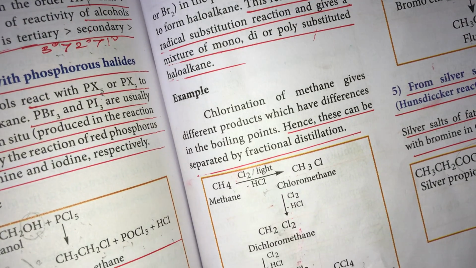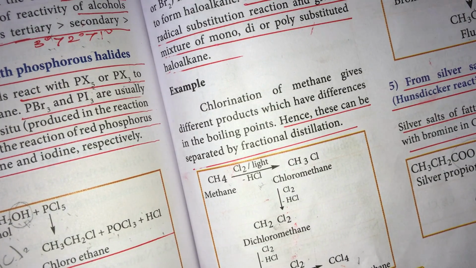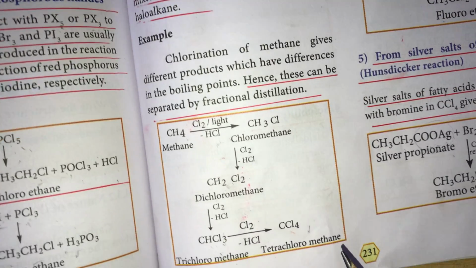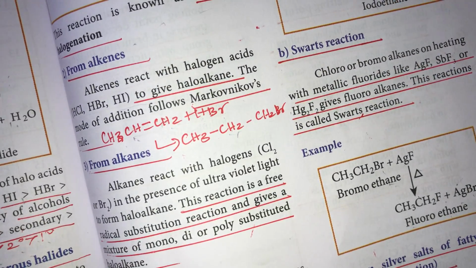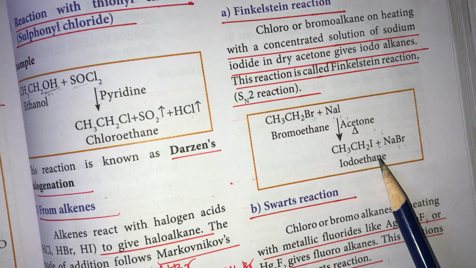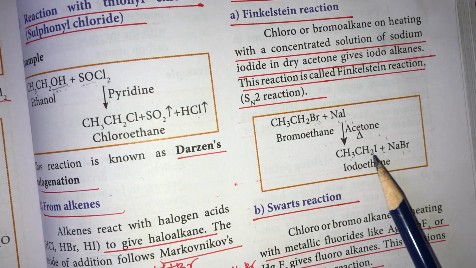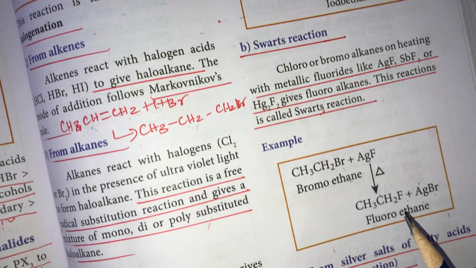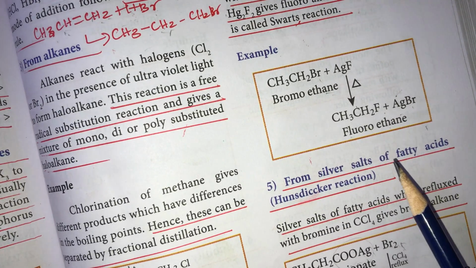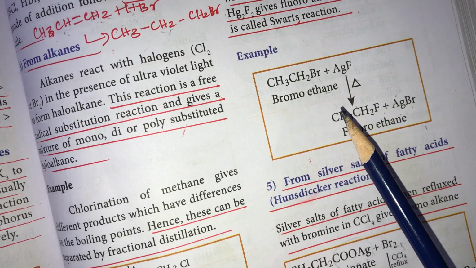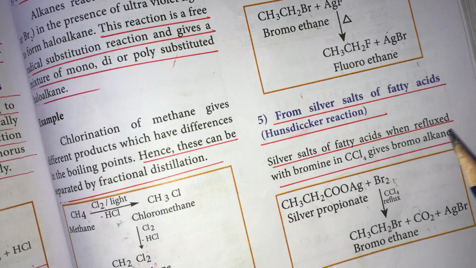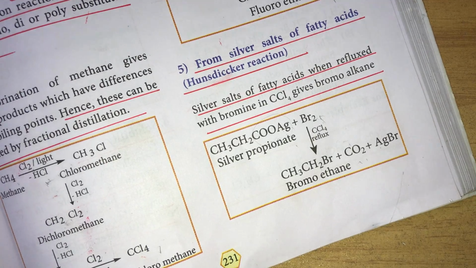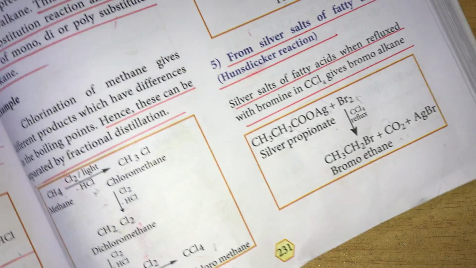Haloalkanes from alkanes form through a free radical substitution chain reaction, forming different types of substituted alkanes. In the Finkelstein reaction, one type of halogen is formed from another using sodium iodide in the presence of acetone. In the Swarts reaction, fluorides are formed from bromo or chloro halides. In the Hunsdiecker reaction, the silver salt of a fatty acid in the presence of bromine and carbon tetrachloride gives bromoethane.